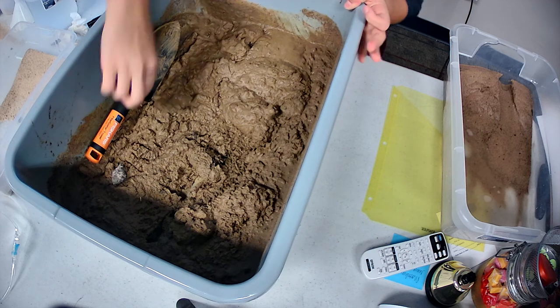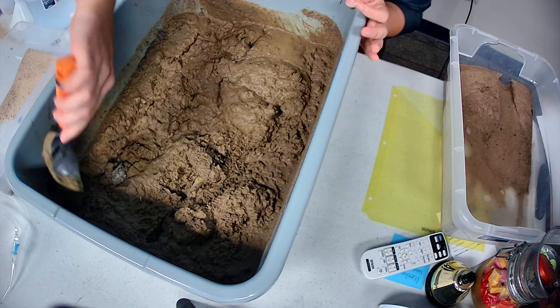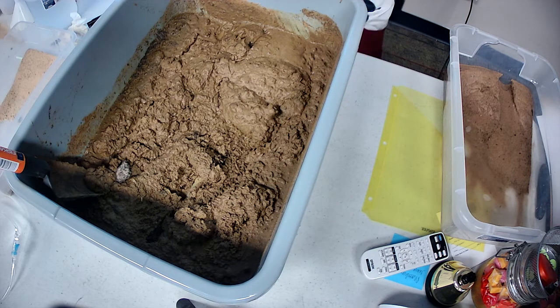All right. Now we're going to see what happens with erosion on a mountain. It's just mud. You should have seen me digging up dirt yesterday for school.